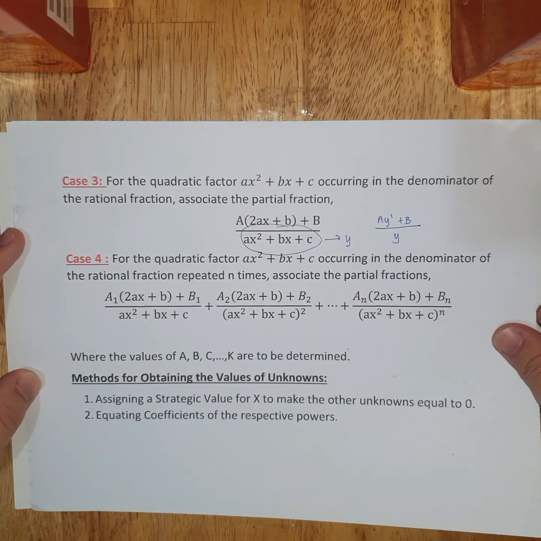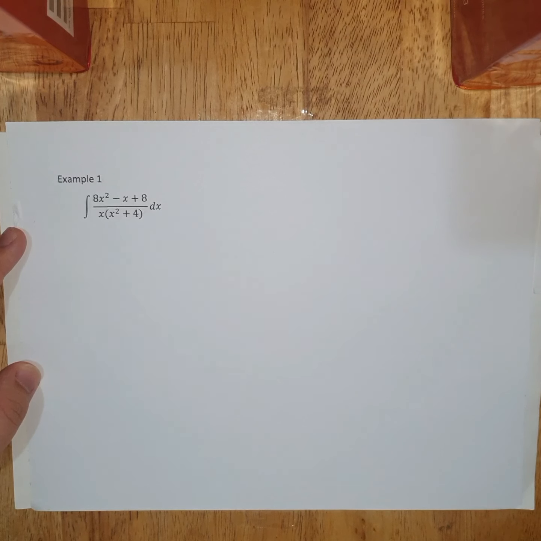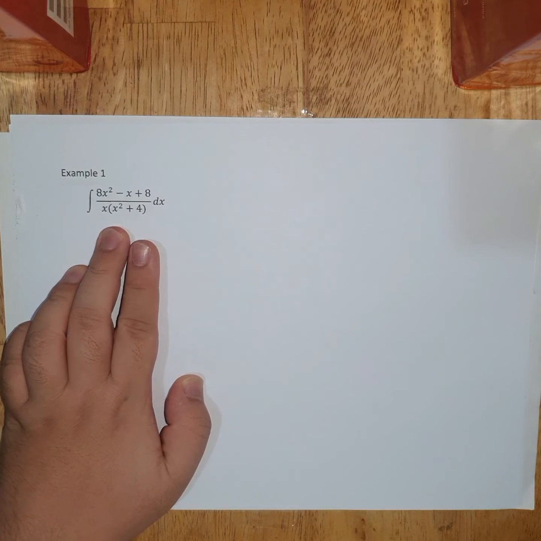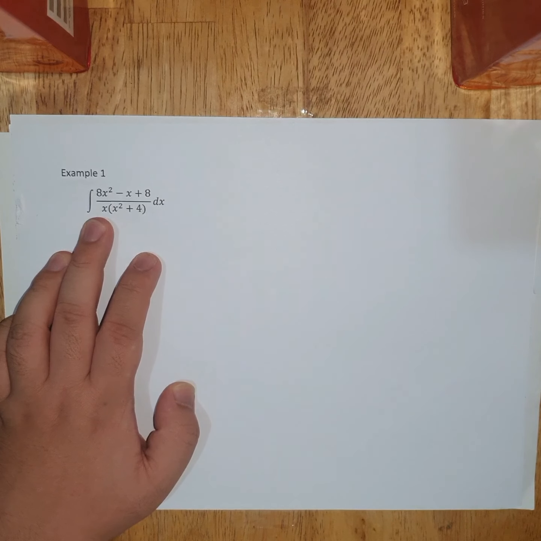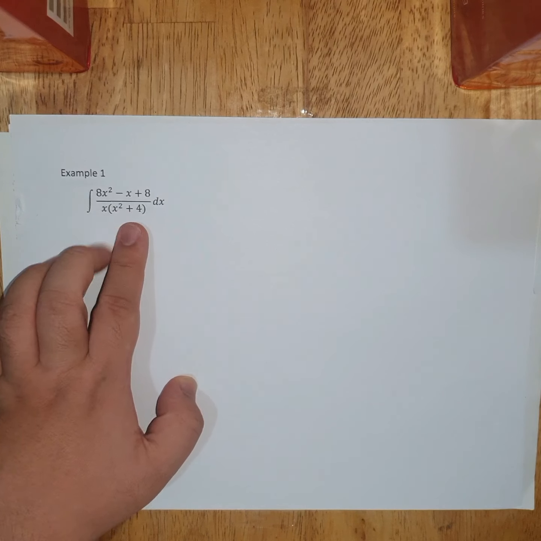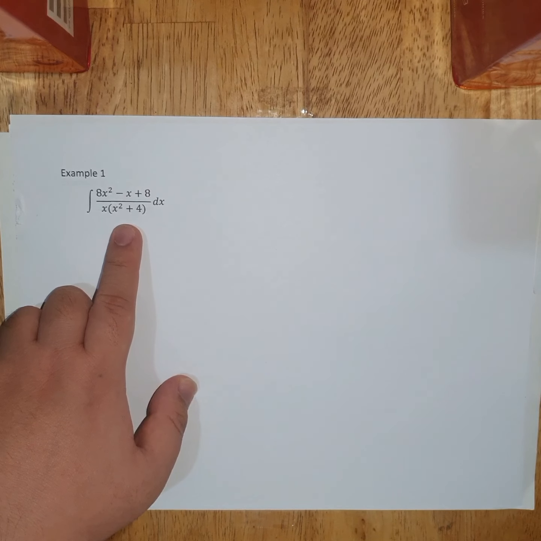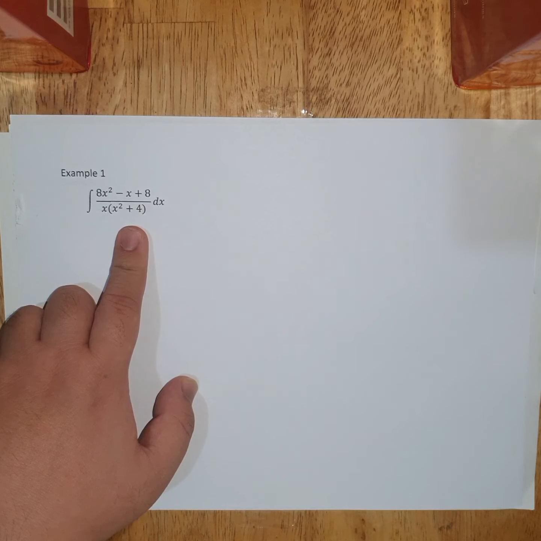Example number 1. Okay, so suppose we have this example. So, integration of 8x squared minus x plus 8 all over x times x squared plus 4 dx. Okay, so mind natin yung denominator natin. So, anong meron tayo sa denominator? We have two factors given already. So, yung x, which is a linear factor, and x squared plus 4. So, for this case, x squared plus 4 is already a quadratic factor kasi hindi natin makuha yung kanyang simplified or wala siyang binomial factor sa kanya.